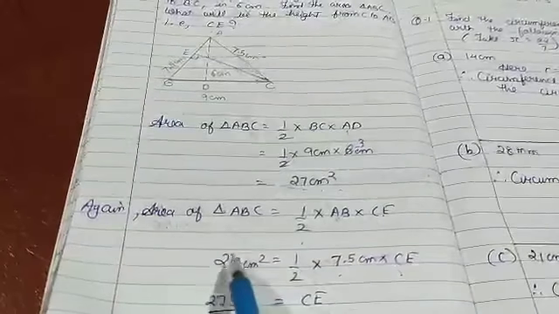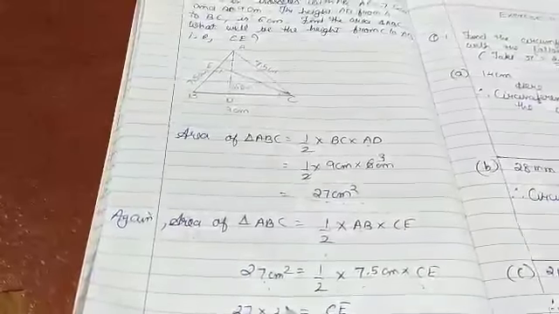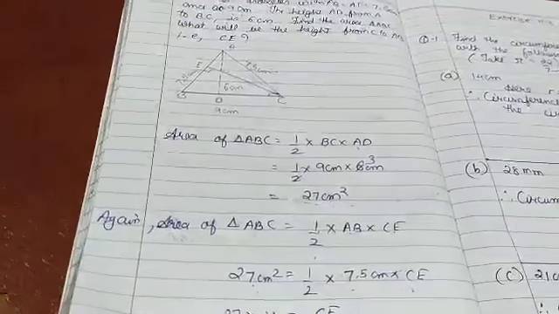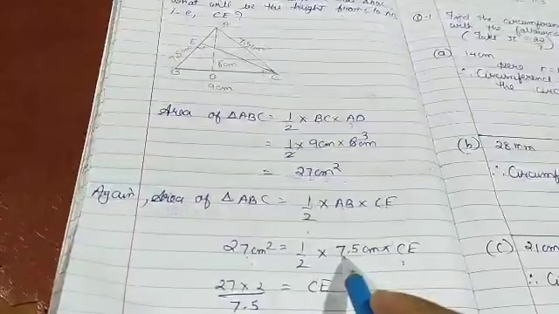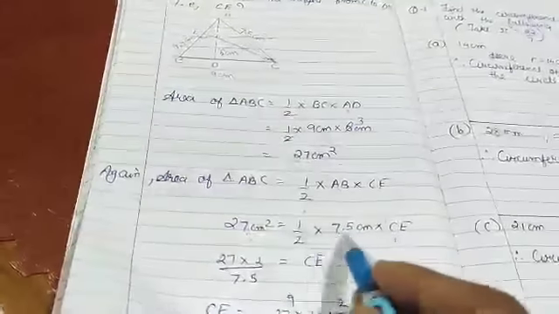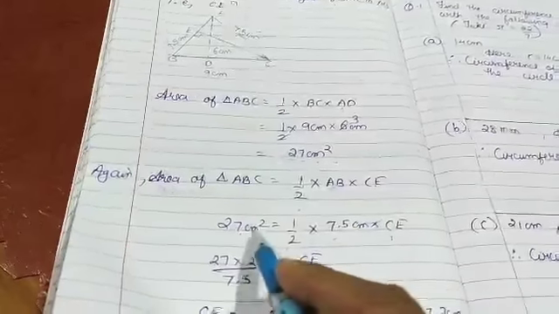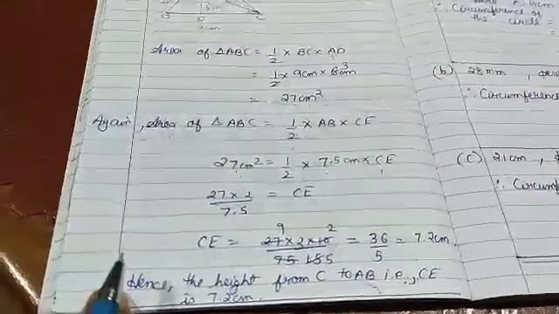Means the area of a triangle should be there. As I told you earlier also, if a base is missing, the area of a triangle should be divided by altitude. If altitude is missing, area of triangle should be divided by base. So here altitude is missing, so the area of the triangle should be divided by base. So 27 should be divided by 7.5, and 2 will go in cross multiplication. After cancellation, you will get 7.2 centimeter as the height.